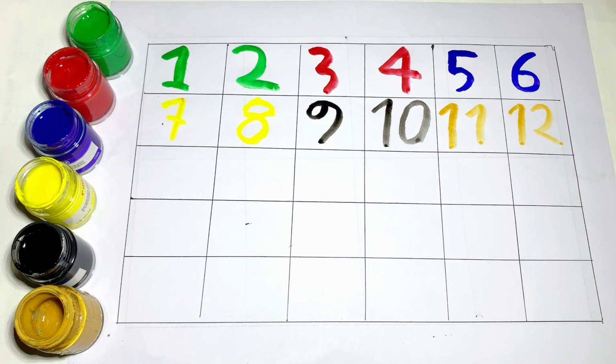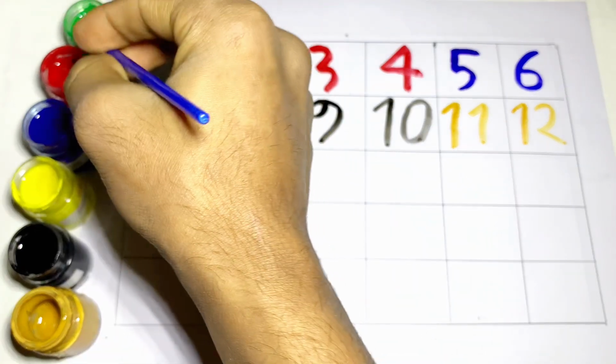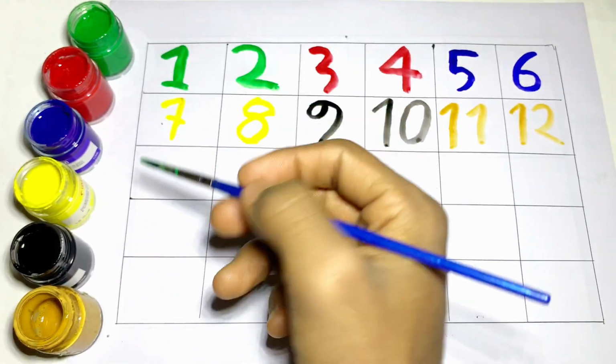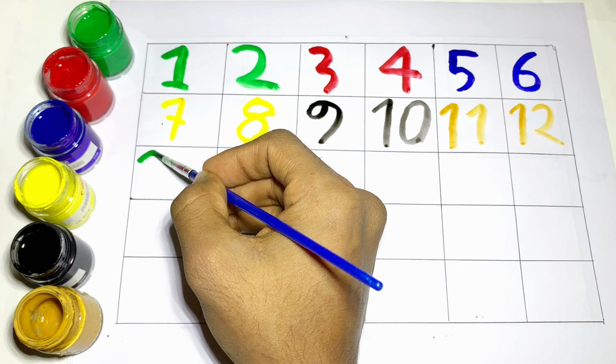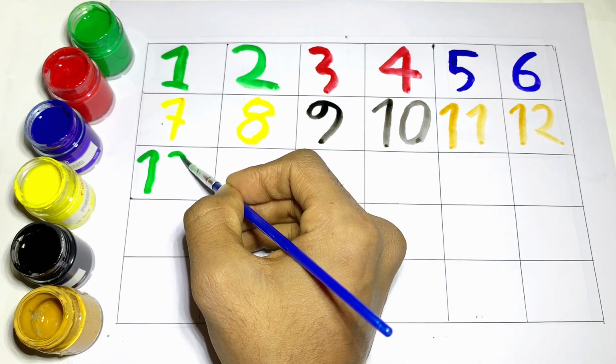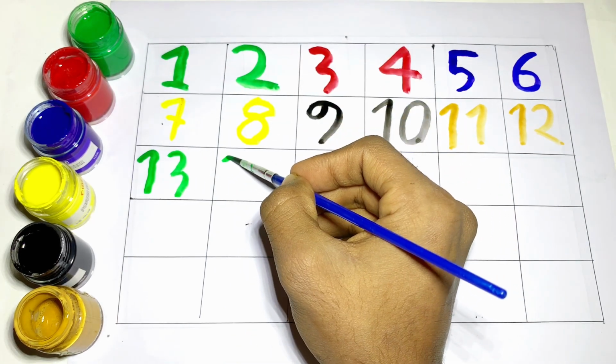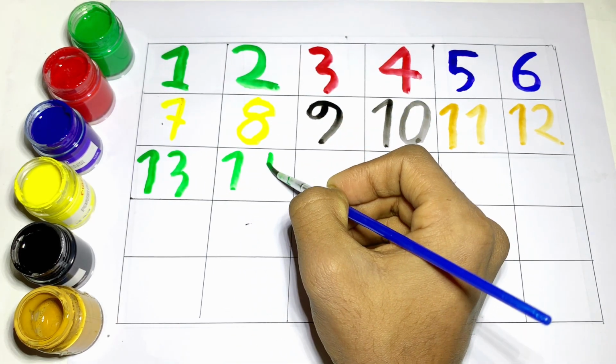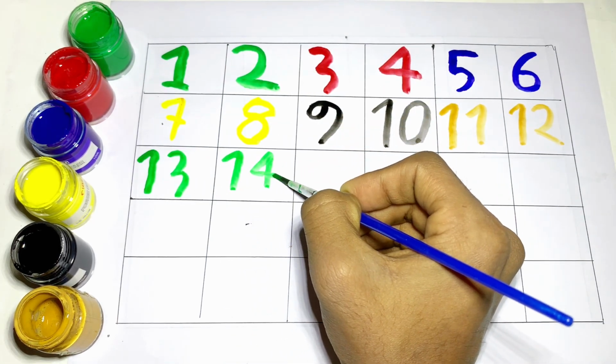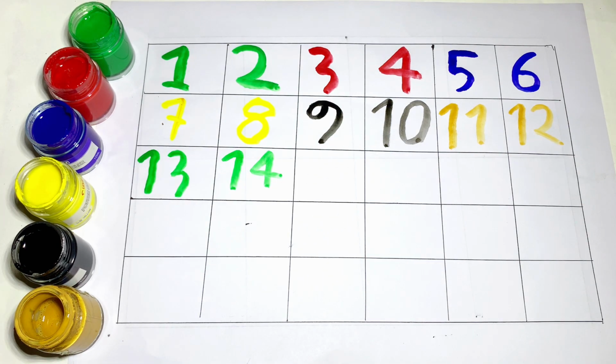Kids, now draw 13. The numbers of 13 and use green color. Kids, again use green color and draw 14. The numbers of 14. Kids, now draw 15.